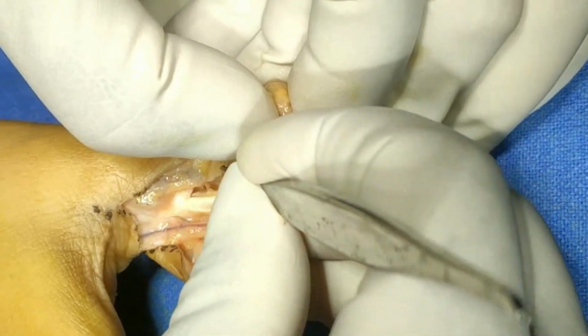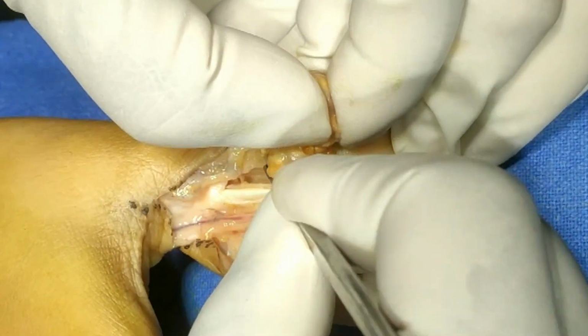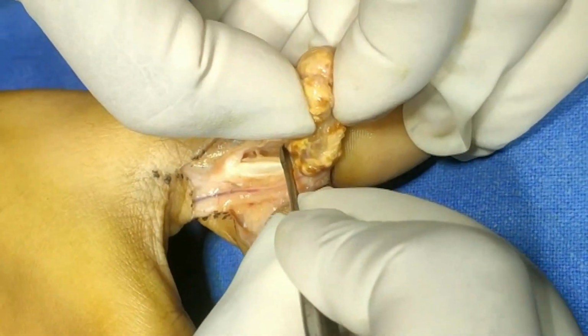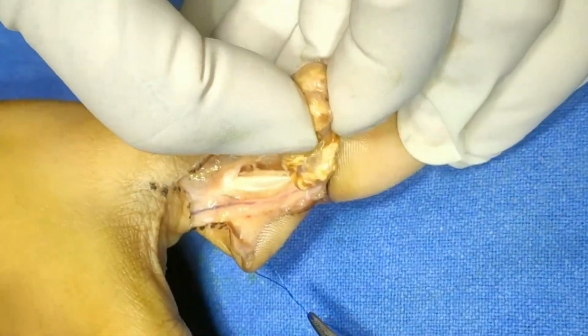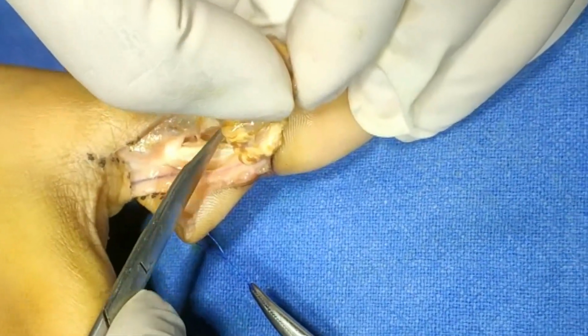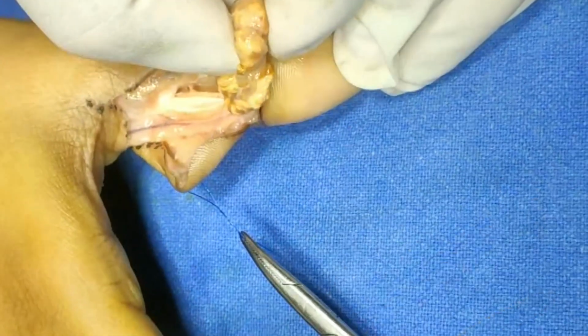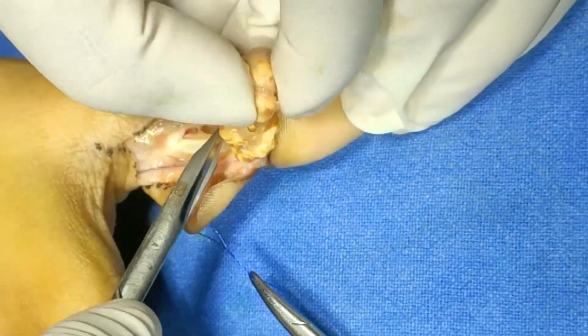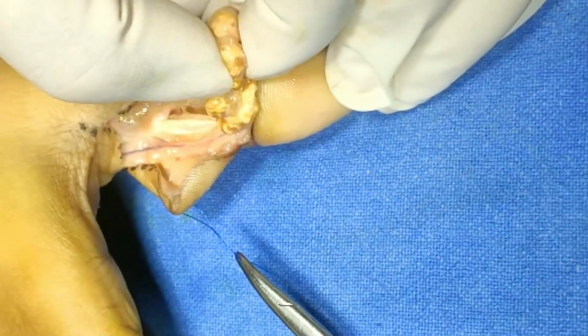The periosteum is kept with the tumor mass. Right? Sometimes this also originates from or is adherent to the ligament, and you have to remove that ligament also. This is a destructive procedure.